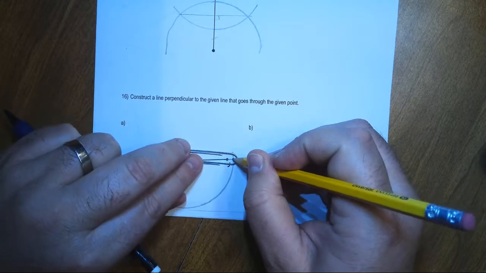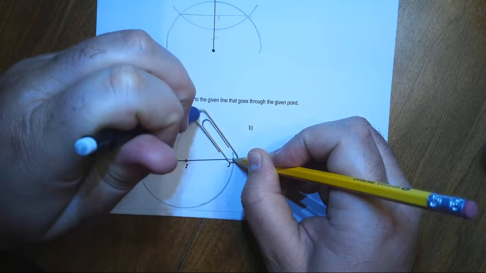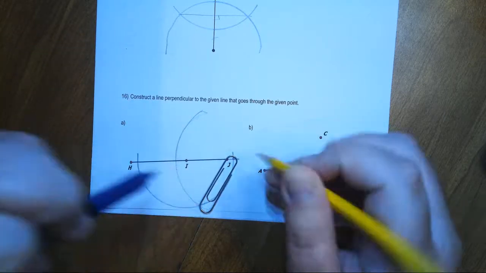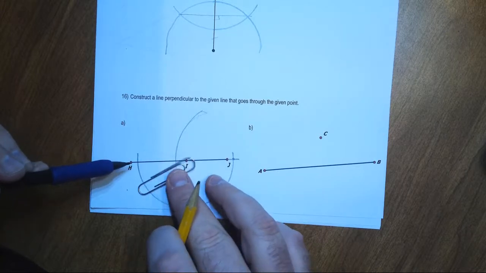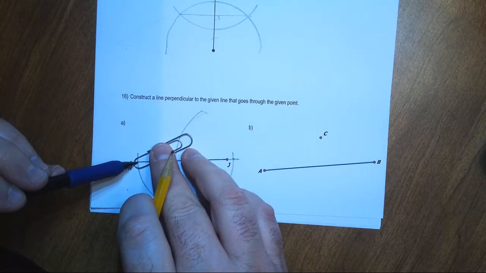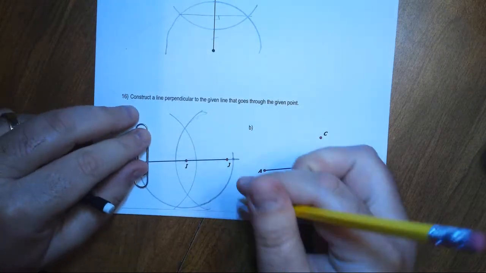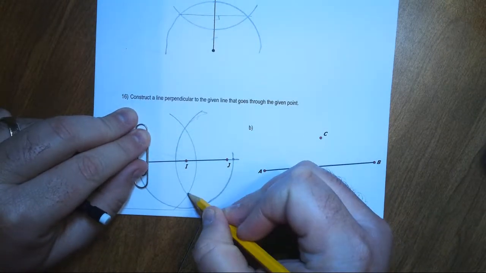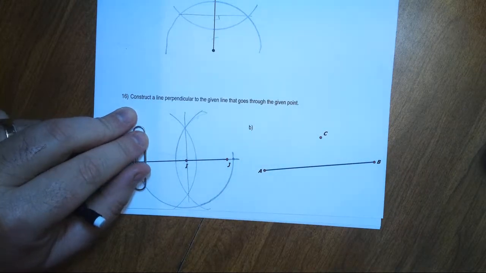Sharp point on this intersection here, and we're drawing our half circle this way. Then we're switching to the other intersection point right here, right in front of H. We're going this way. Then we draw the line through where the 2 circles are intersecting, right there and right there. So you guys can see that.